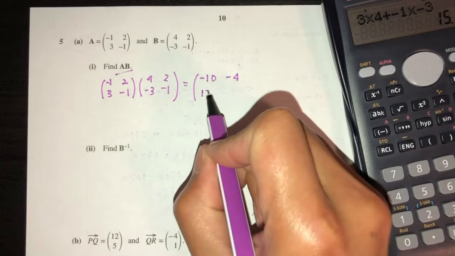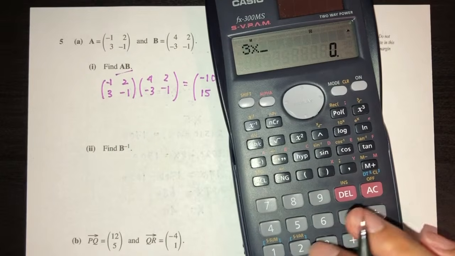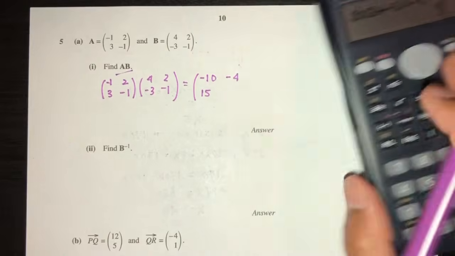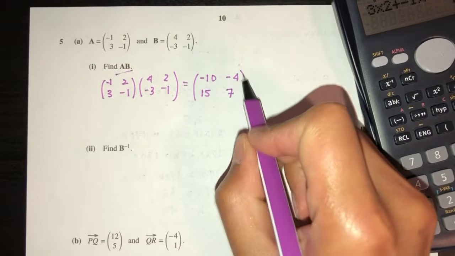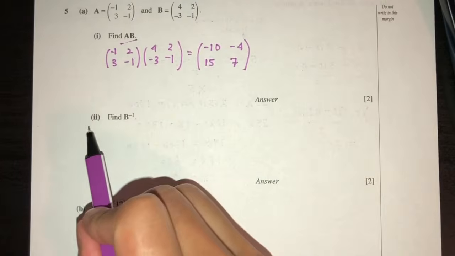That will be 15. Then finally, rows by column. So 3 times 2 plus minus 1 times minus 1. That will be 7. This will be AB for this value. Now, part 2, find B inverse.